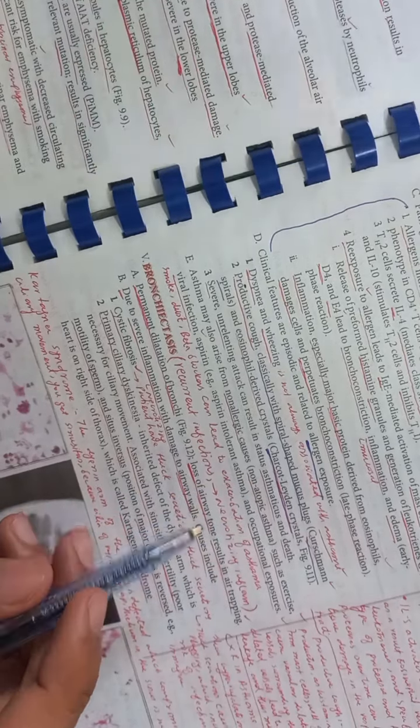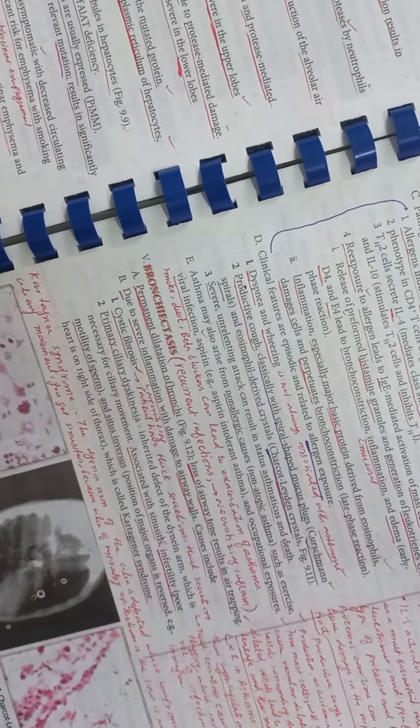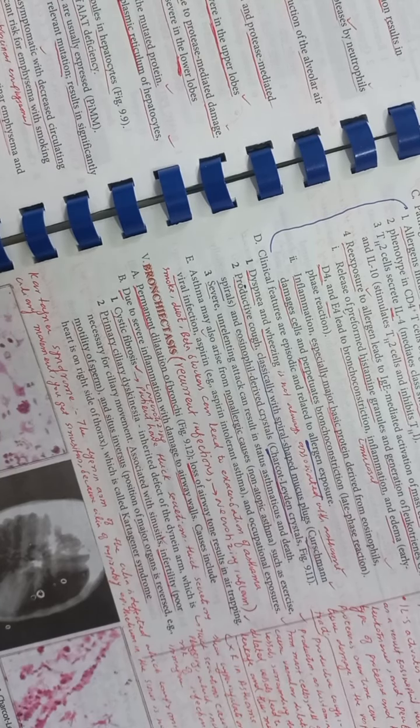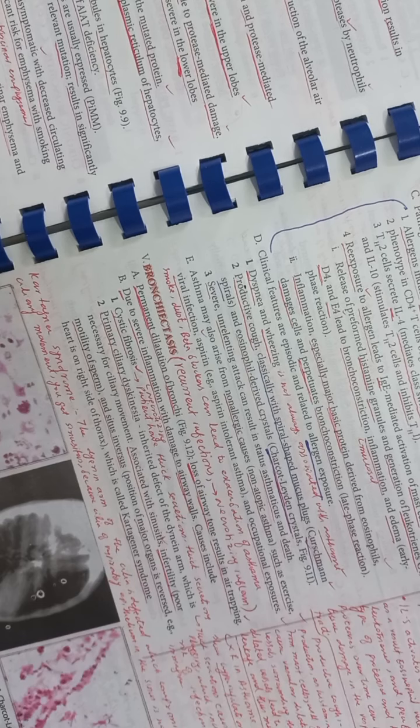Okay, so if a patient who is becoming asthmatic, who is having severe symptoms, is not managed promptly, that can result in a condition called status asthmaticus, and status asthmaticus is a very, very severe condition. It can lead to death. When someone presents with status asthmaticus, it means this is a medical emergency.